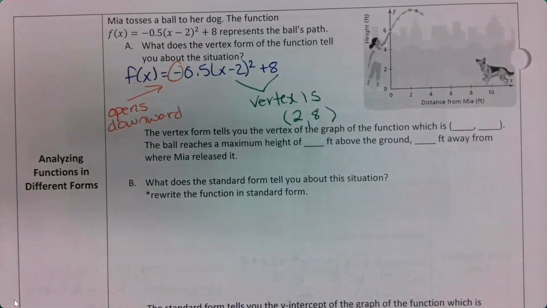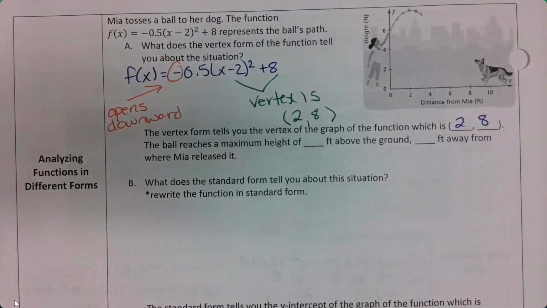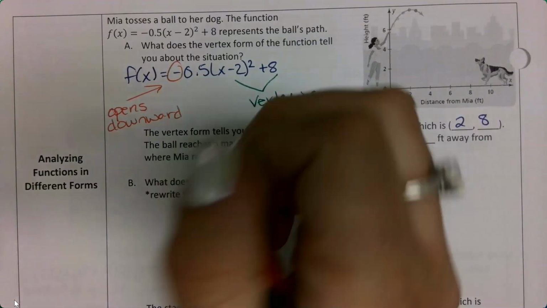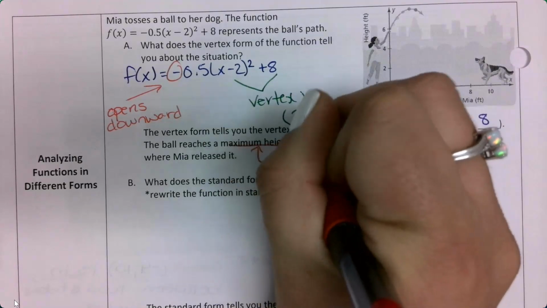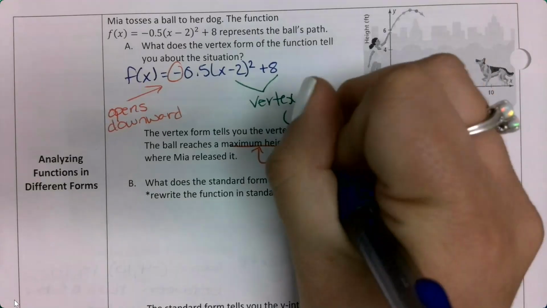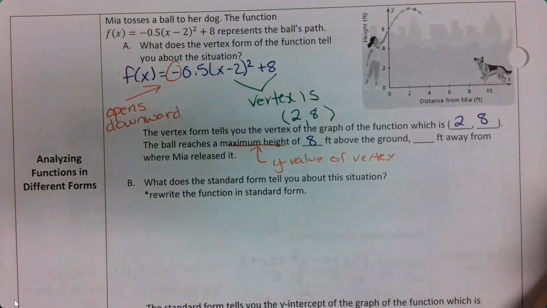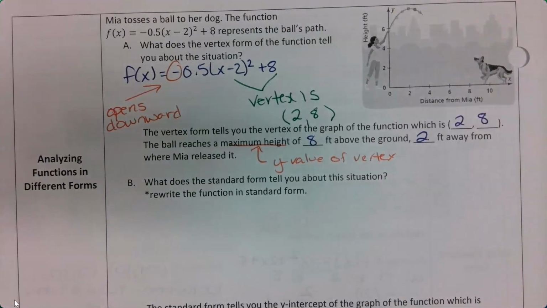Yep. So the vertex form tells you the vertex of the graph of the function, which is going to be 2, 8. And the ball reaches a maximum height of, whenever it says maximum height, this is always going to be my y value of vertex. And then how far away from where she released it? 2. If I've used my 8, the only number left is 2.